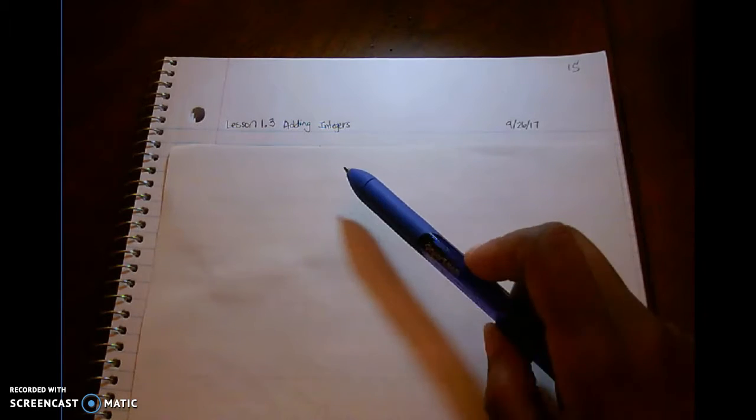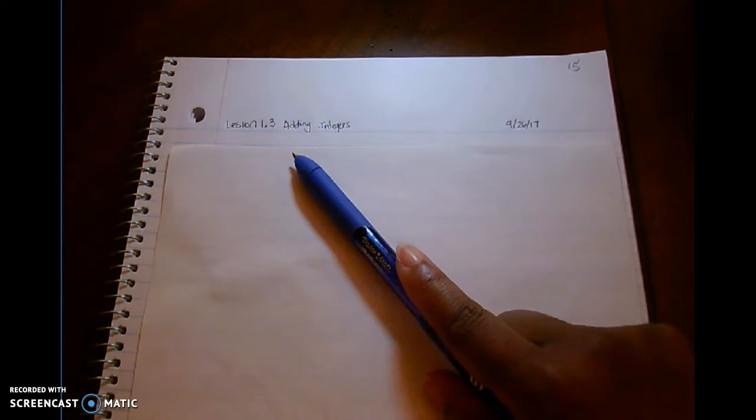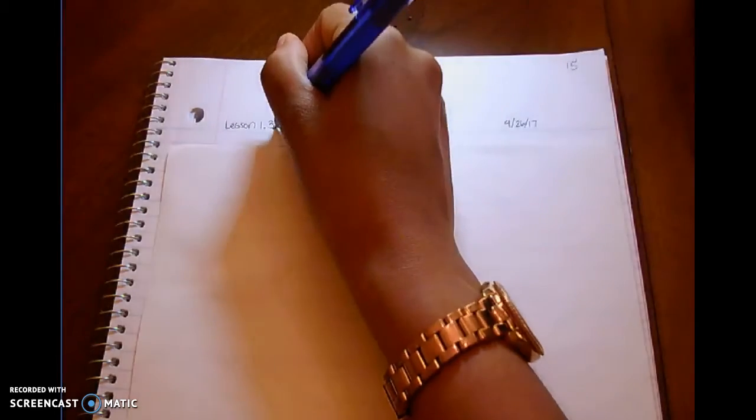Alright guys, so the first thing you want to do is turn to page 15 in your Interactive Student Notebook. Go ahead and label that page 15 and write your title, which should be Lesson 1.3A, add an A beside that, adding integers, and then write today's date. Once you do that, we're going to move through the rest of the notes relatively quickly. So if you need to pause, remember you can definitely pause this video, rewind it, do what you need to do in order to understand, okay?